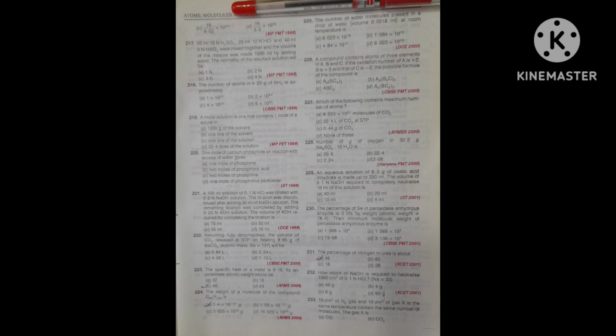In one molecule there are 3 atoms. Then in 6.023 into 10 to the power 21 molecules, you just multiply by 3, so it is 3 into 6.023 into 10 to the power 21 atoms. Now you have converted it into atoms.